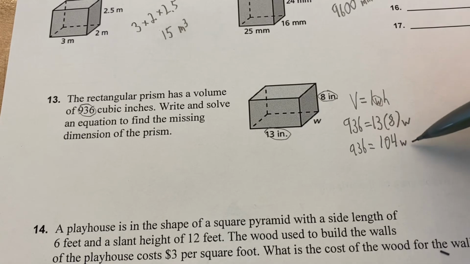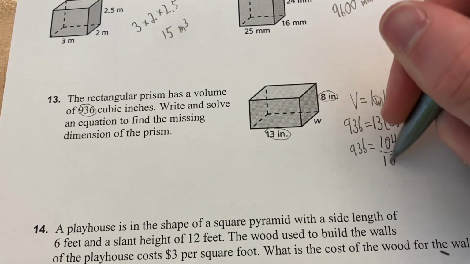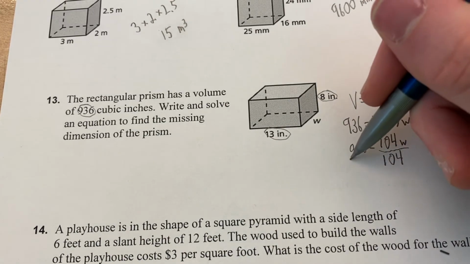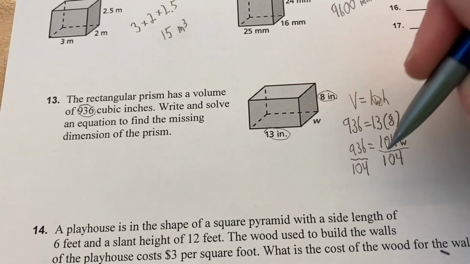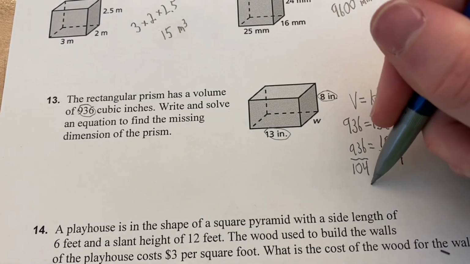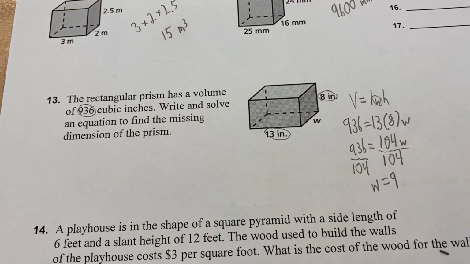the inverse operation of multiplication. Multiplication is being applied to w here. Inverse operation of multiplication is division. So what we'll do is we're going to divide 104. But whatever I do to one side, I have to do to the other side, the golden rule of equations. So divide both sides by 104. 936 divided by 104 is 9. So w equals 9. And that's my solution to number 13.